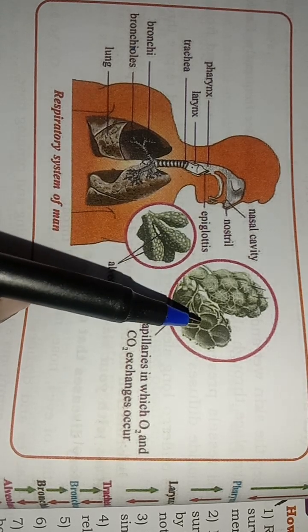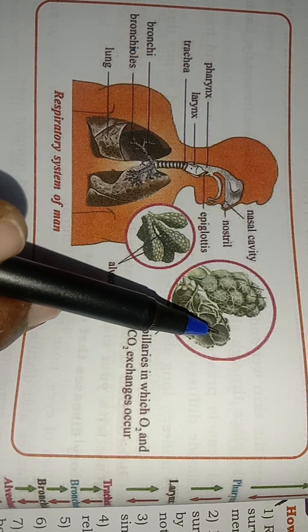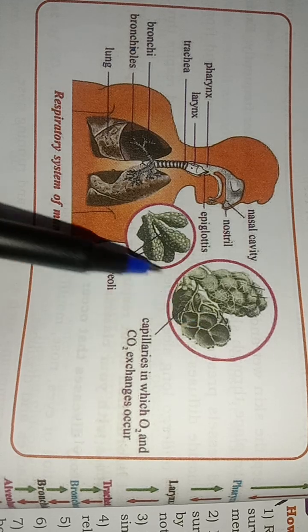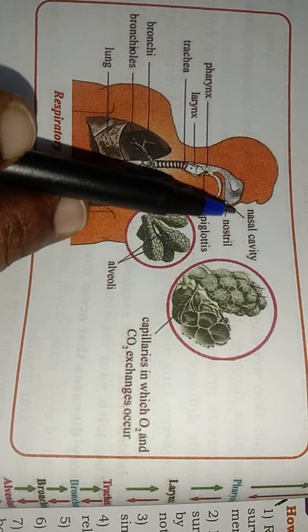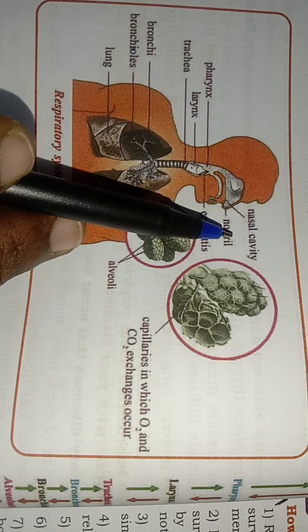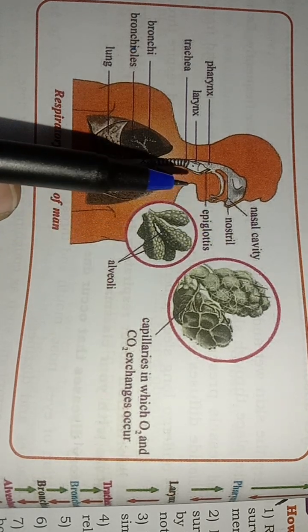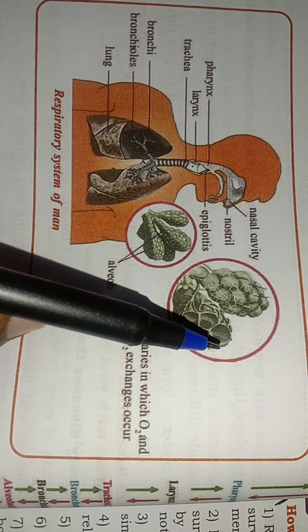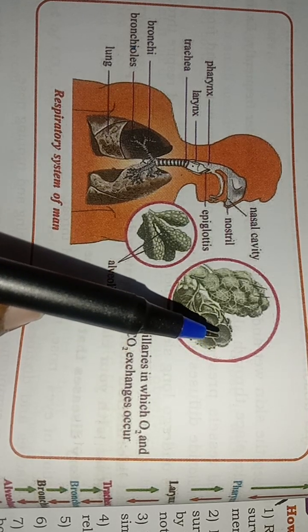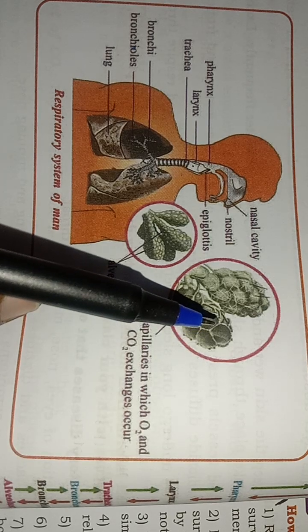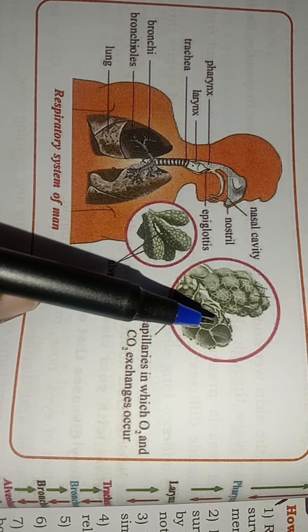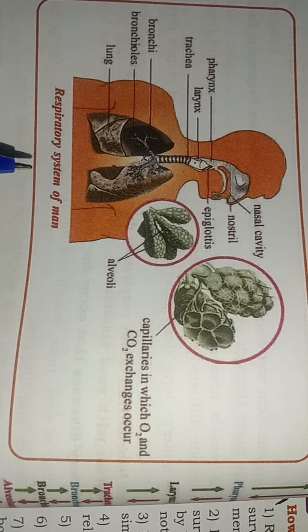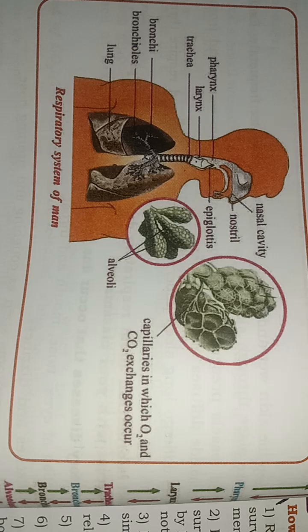Right, what is gaseous exchange? From the lungs, oxygen enters into the blood. From the blood, carbon dioxide enters into the alveoli, then goes back through the reverse process and comes out of our body through the nostrils. Blood carries oxygen from the alveoli, and each and every cell of the body releases CO2 into the blood. Okay, right.